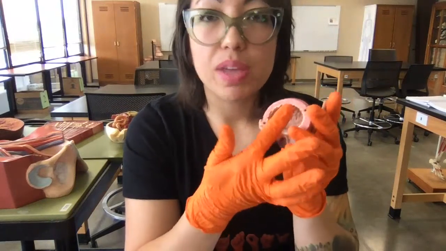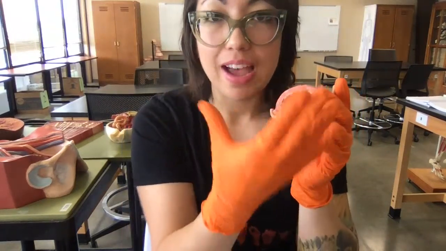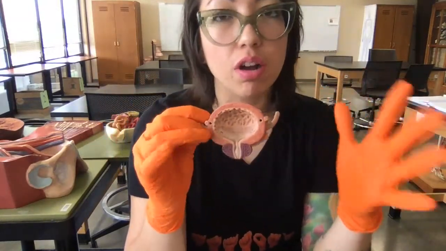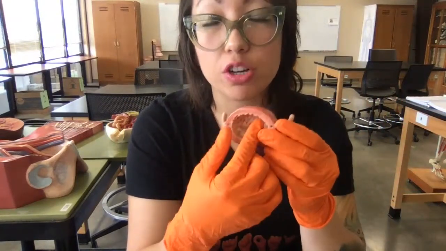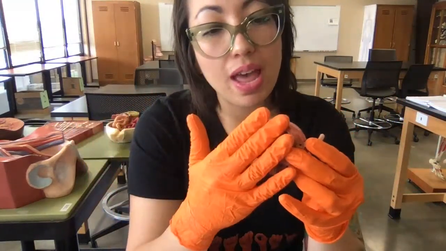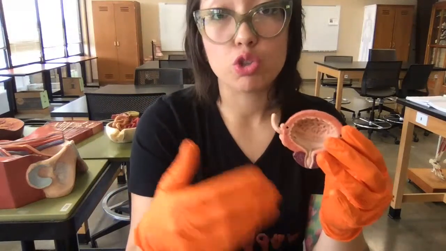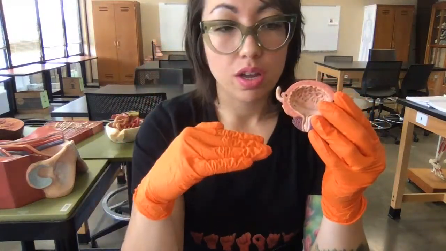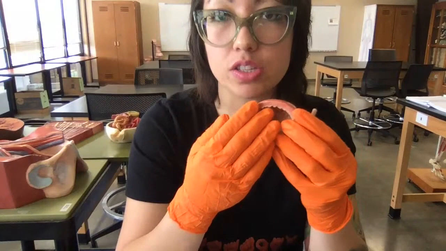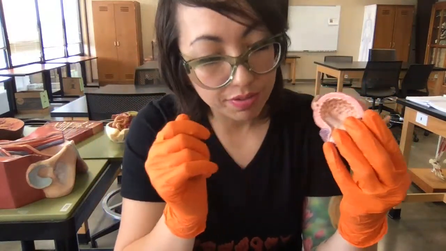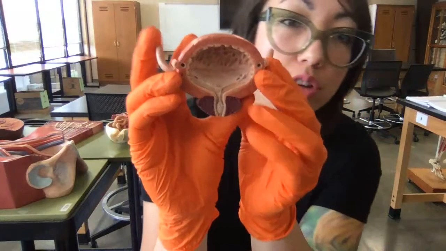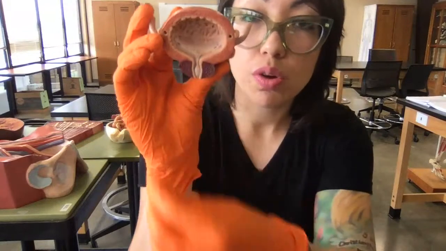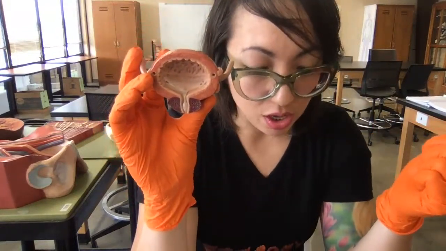Essentially, when we have rugae, same thing as in the stomach, it allows that organ the flexibility to open up. So when we are chugging water or coffee or whatever, it allows our bladder to distend. We also have this epithelium called transitional epithelium, meaning the cells are different. It's not just one specific shape of cell, and that also allows for the distension of the bladder. Here in the trigone, this serves as a funnel into the next tube we have, called the urethra.